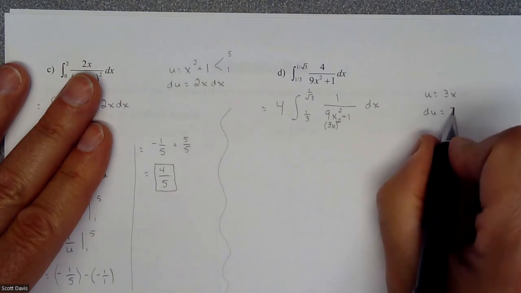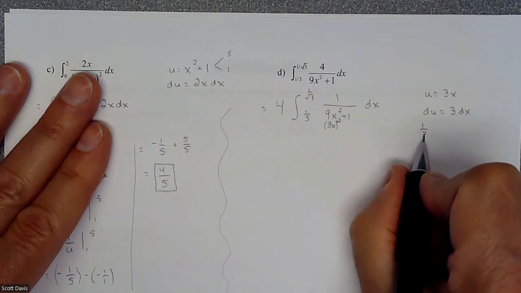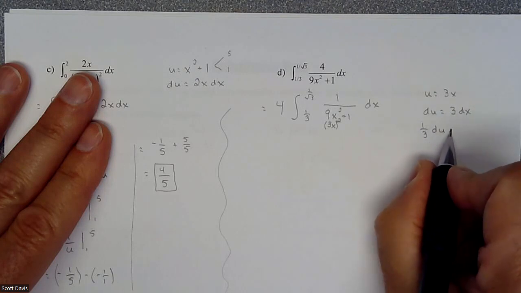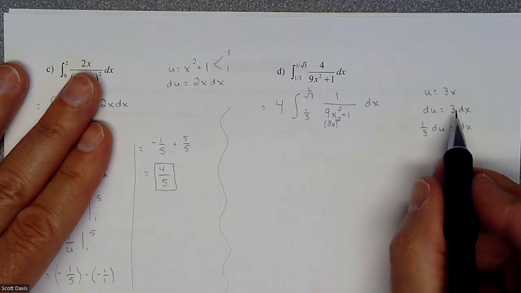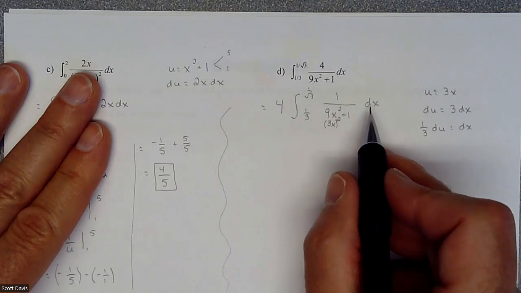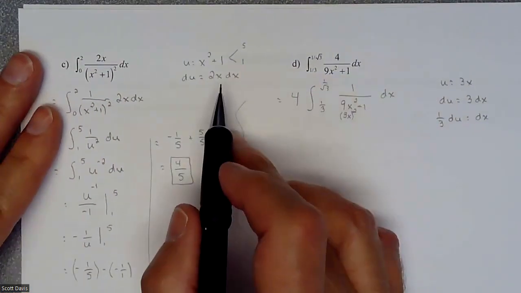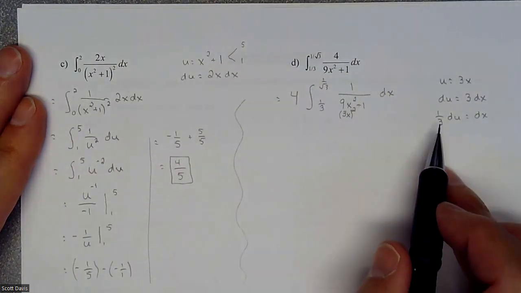du is going to equal 3 dx, and I'll divide the 3 over. 1/3 du is equal to dx. Okay, because I don't have a 3 dx. Even if I pulled the 4 and connected it with the dx, I don't have a 3 dx. So I don't have this really nice substitution that we had going on with this. So then I'll just move the 3 over.